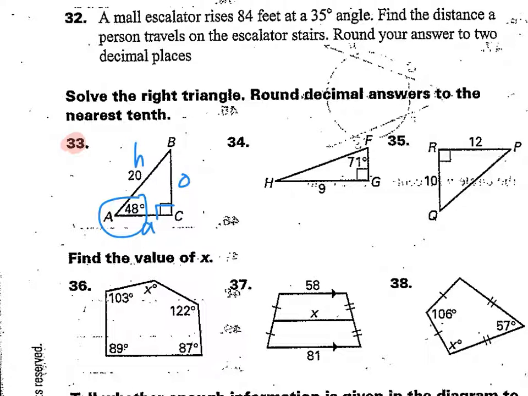So for angle B, let's keep it simple. Subtract these two from 180, that'll give you angle B. So take 180 minus 90 minus 48, that'll give you angle B. Now, to figure out how long these sides are, we're going to use a little trig. We're going to first figure out BC, the opposite.